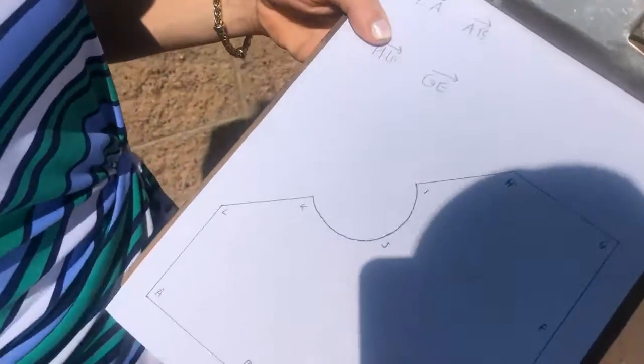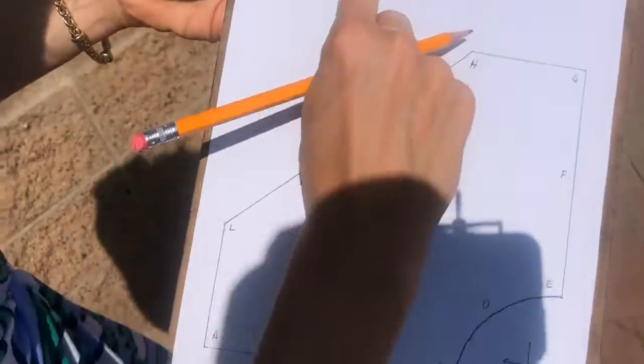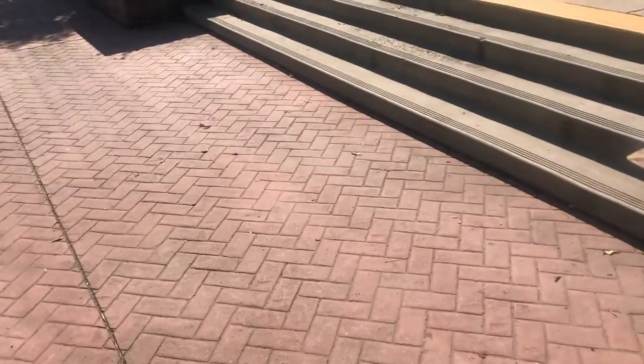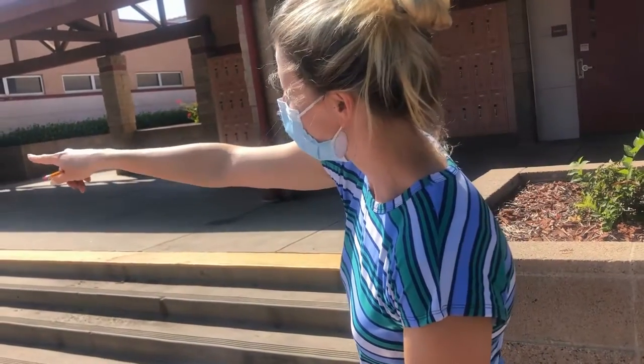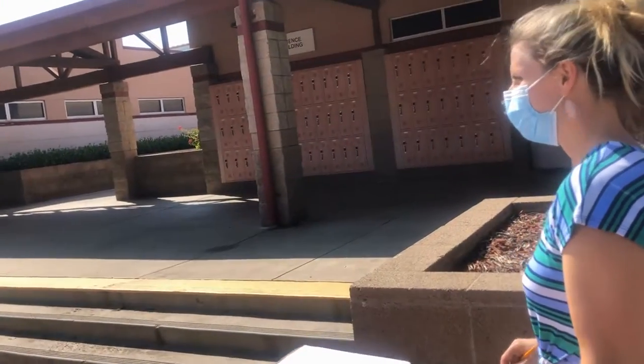21 steps. Now where are we going? From A to B, quads like this. Is it gonna be that middle, in the section right next there? A set of stairs right in the middle of it.